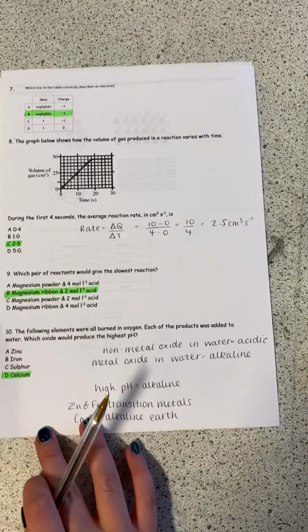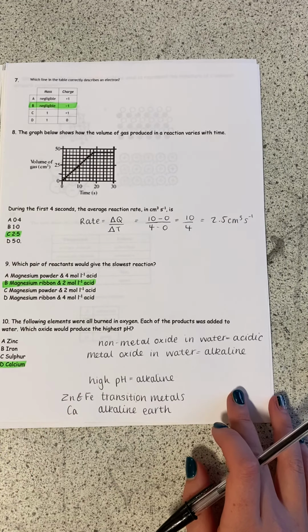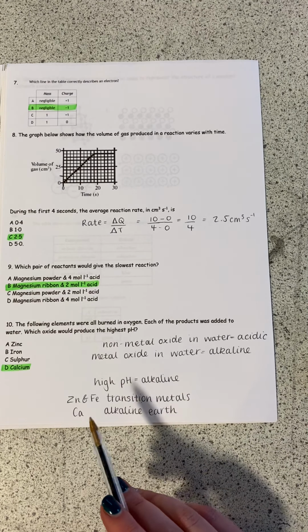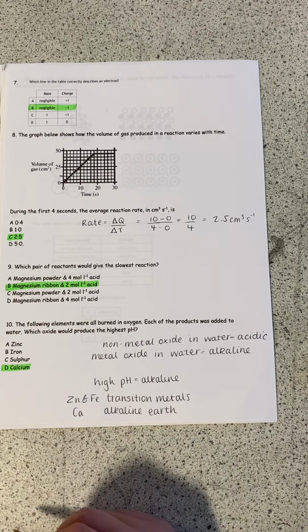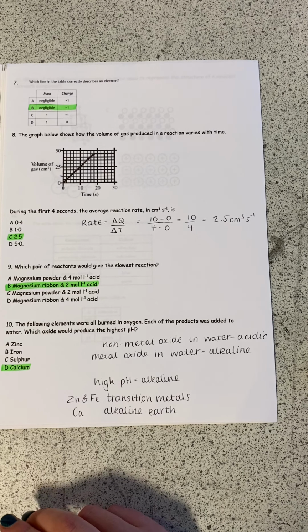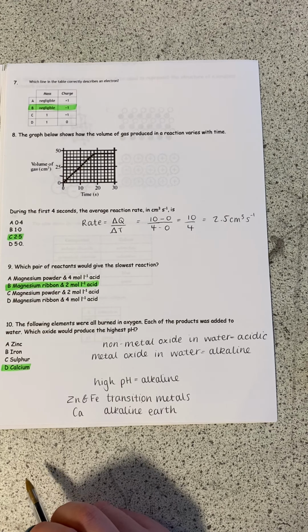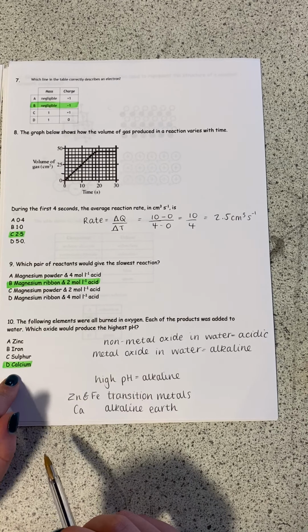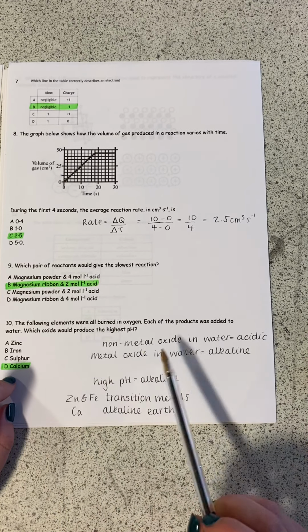Okay. Question 10, which of the following elements are all burned in oxygen? Each of the products was added to water. Which oxide would produce the highest pH? Okay, so obviously you can see the answer is D here, but I'm going to go through it.